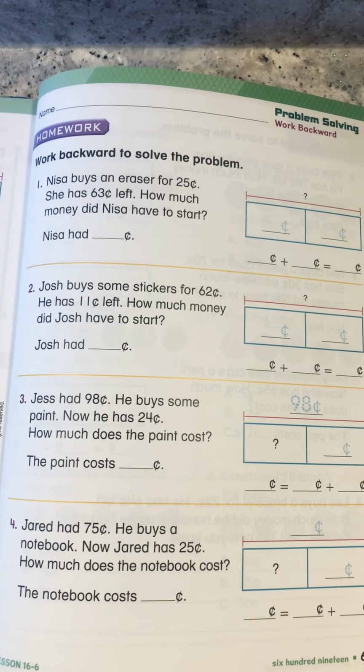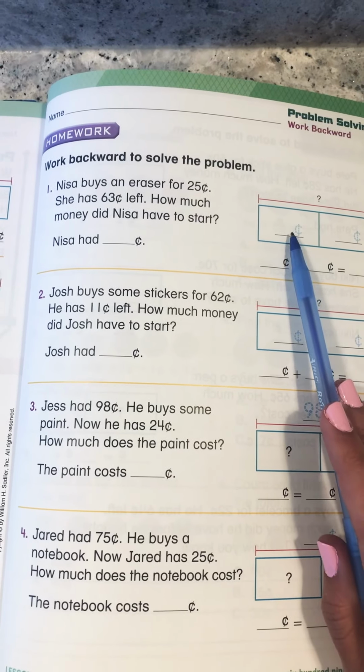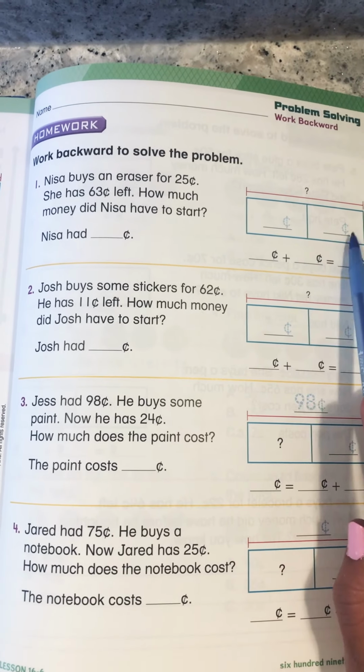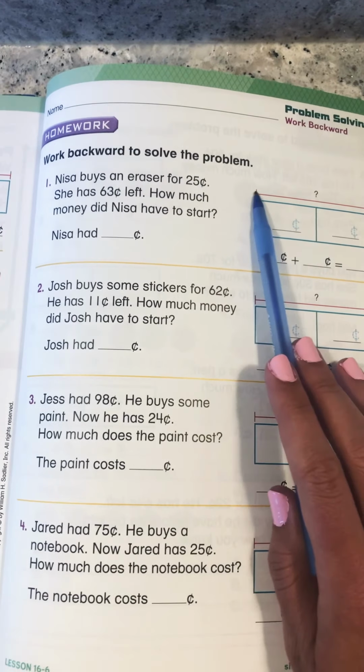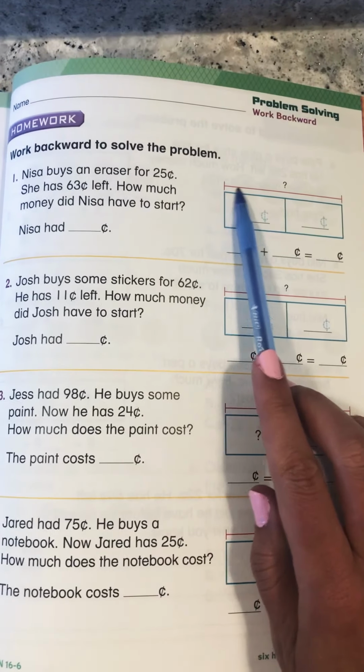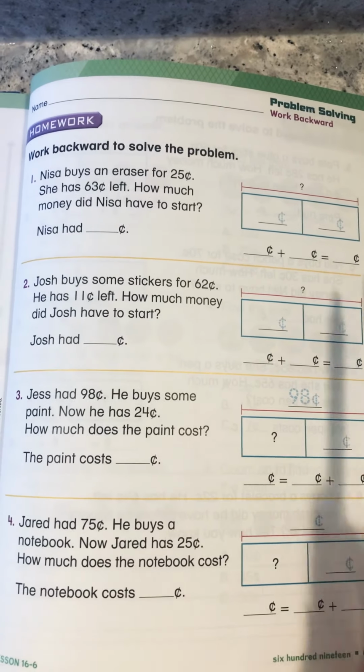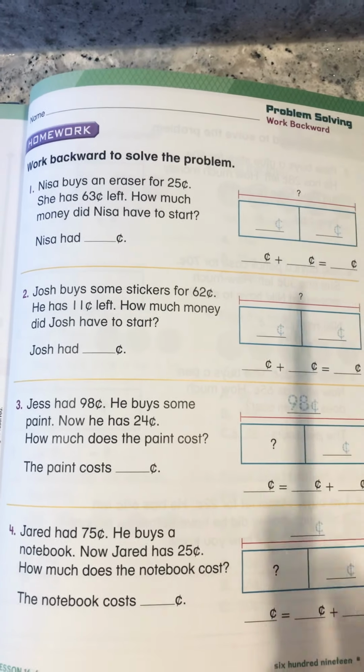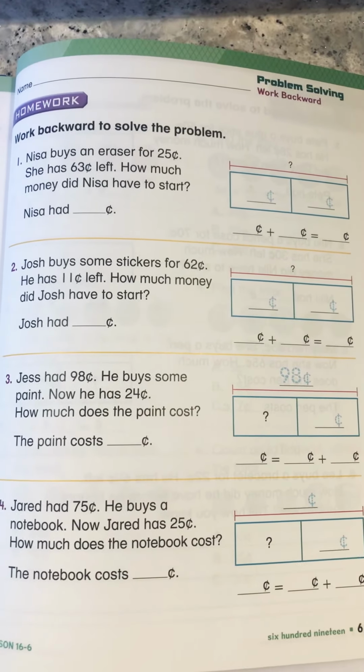And when we're looking at a bar model, the parts are the boxes and the whole goes on top. Okay, it's talking about the whole thing. That's why we have a line that goes from the beginning to the end of the boxes. So part and whole. We need to think about that while we're doing these.